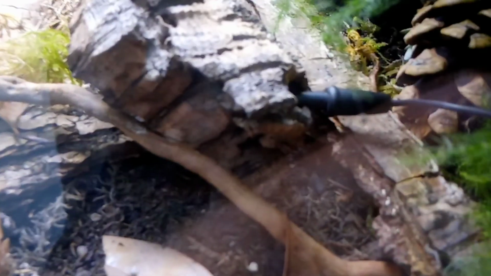So the temperature on the cool side, where that probe is, the air temperature is 24.8. And then on the warm side, it's 31.2, which is, you know, it's fine. So then we've got a distinct warm end and a cool end.